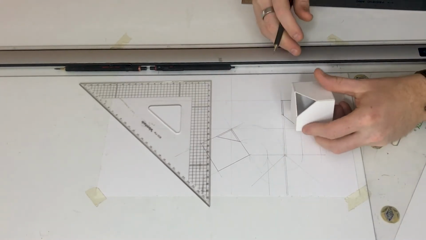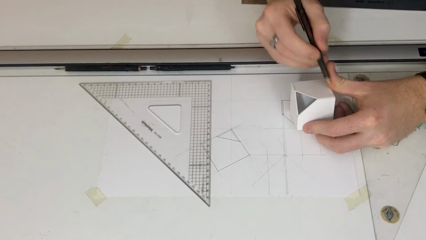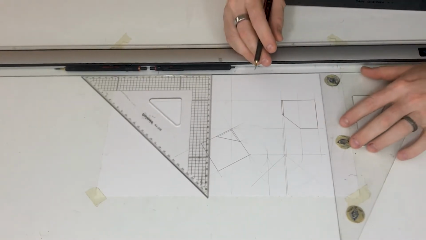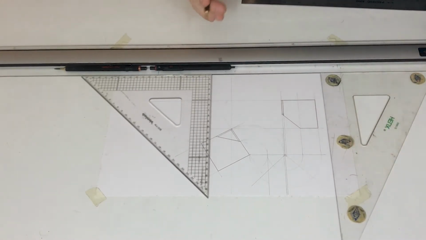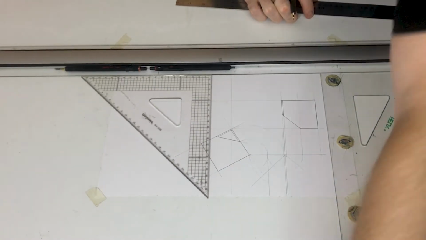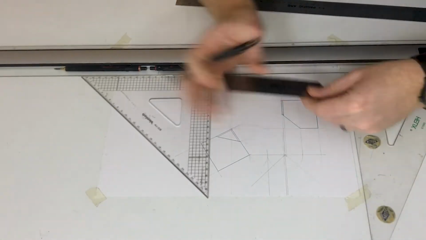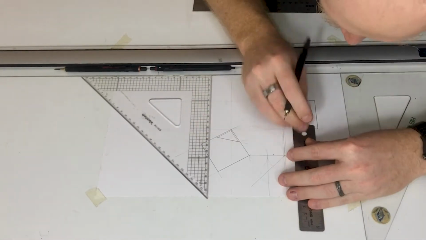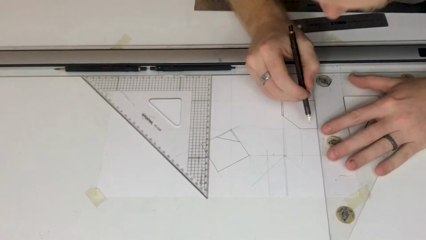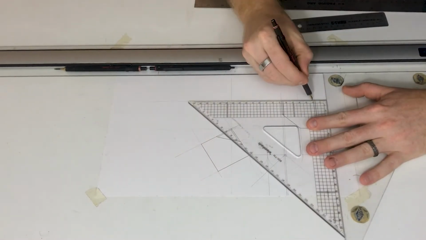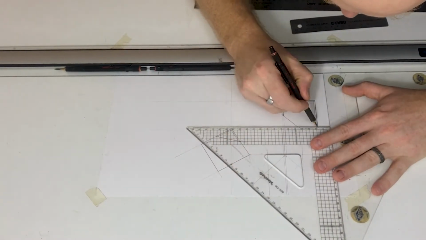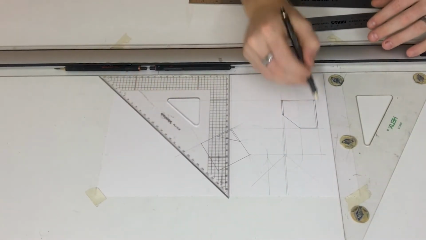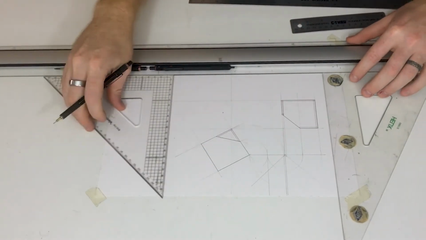Alright, so we have this view here, and need to add a couple more segments around it. Again, I don't have those dimensions, but I know they're 1/16, so I can come in and measure them. And I can pick up some of those corners later on with some line weight.